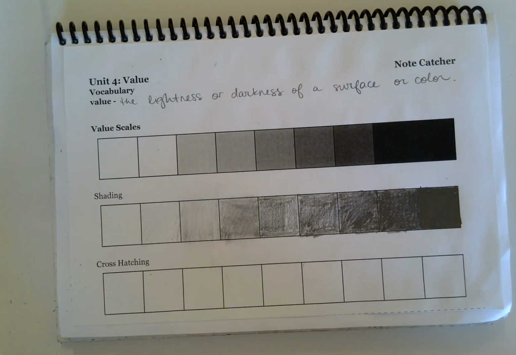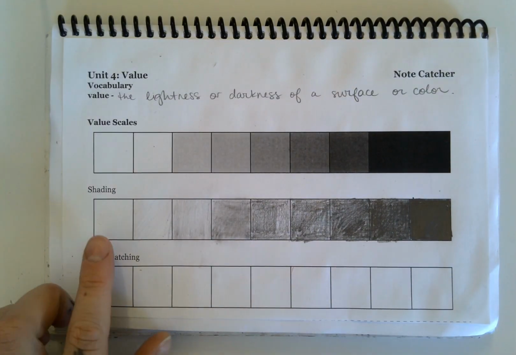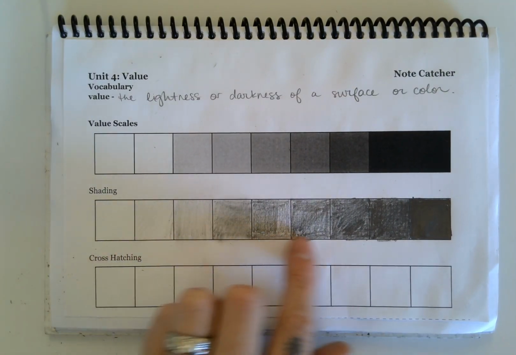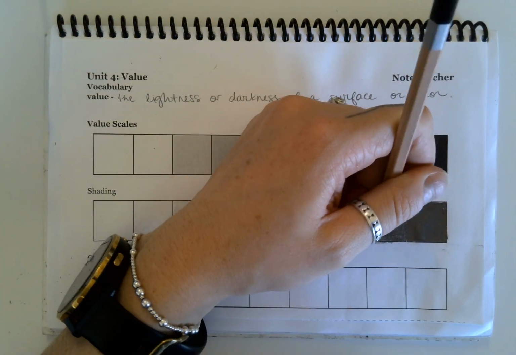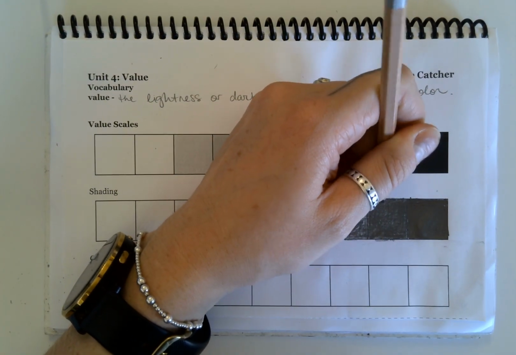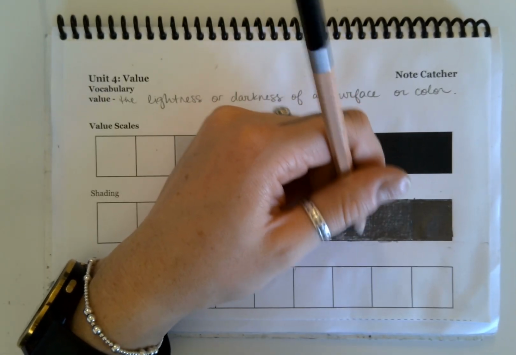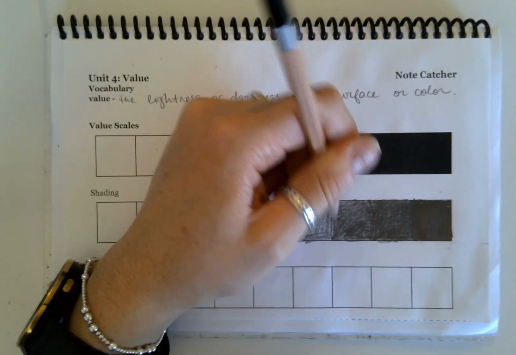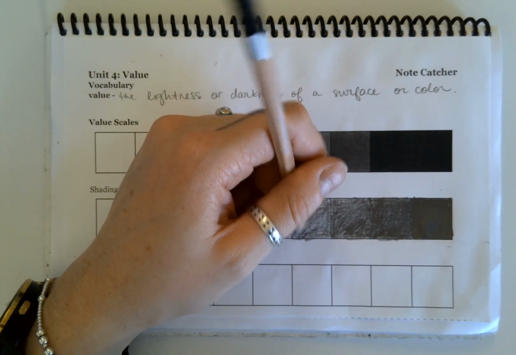I think that's totally fine. It's a little tricky to see on the overhead camera, but you get the idea. I'm going from white all the way to black. This is looking pretty good. I might add a little bit more darkness to this value, a little bit more darkness to this value, just to distinguish these as much as I can.